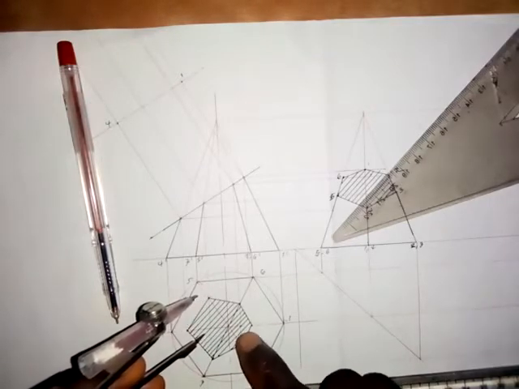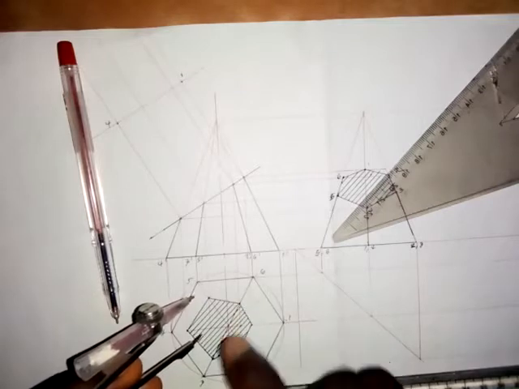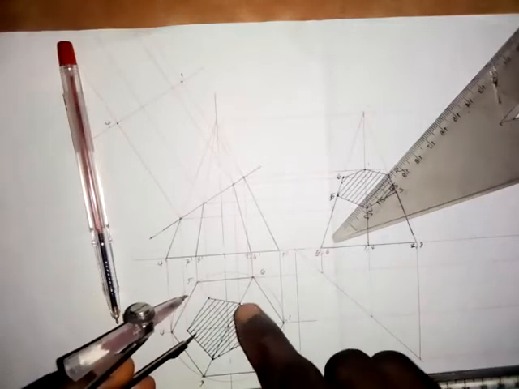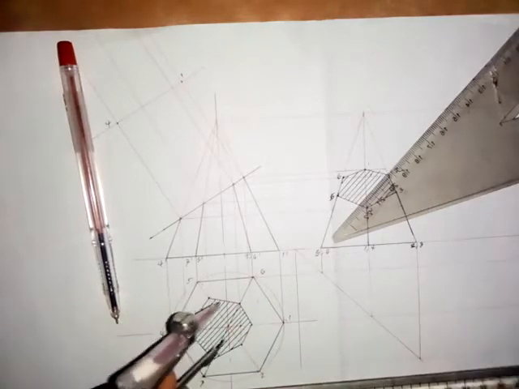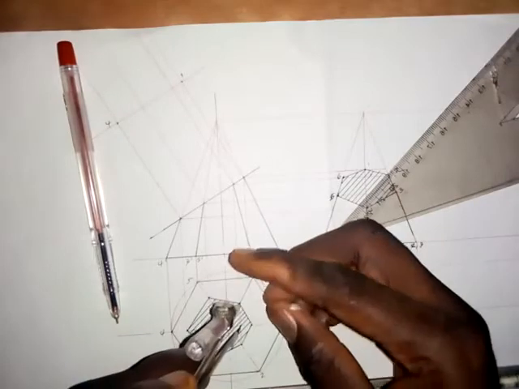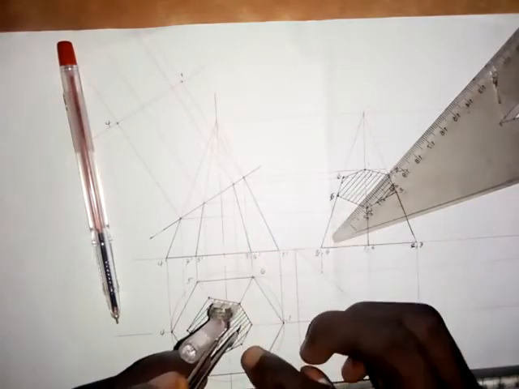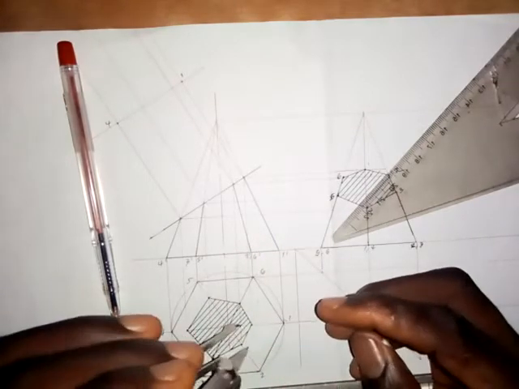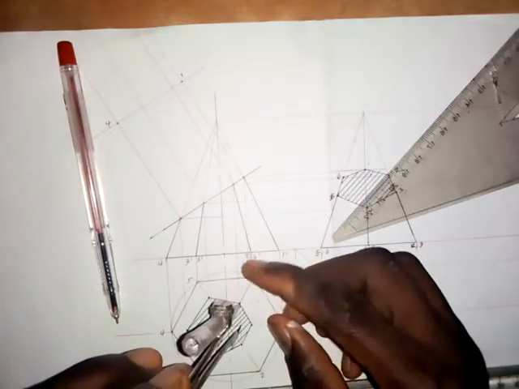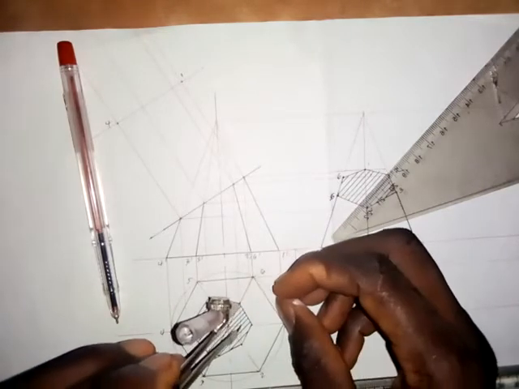The distance from this point to 2 and from this point to 6 is equal. So you just take one of them with your compass, either from this point to 2 or from this point to 6. They are equal, so just take one of them with your compass like this.